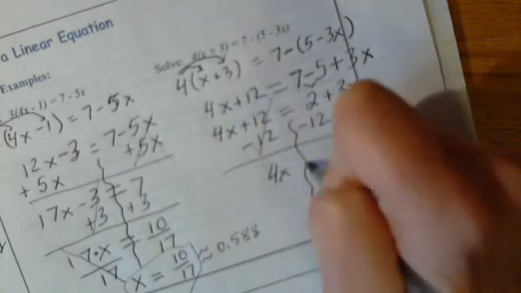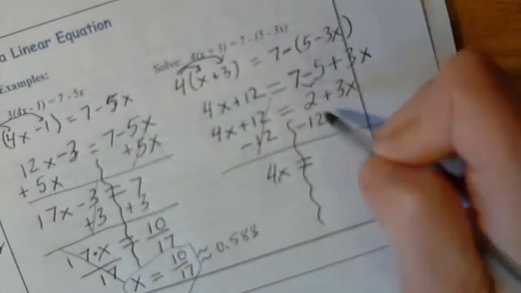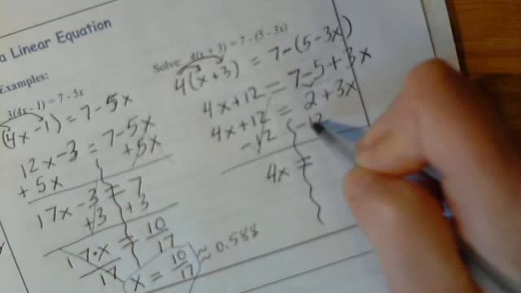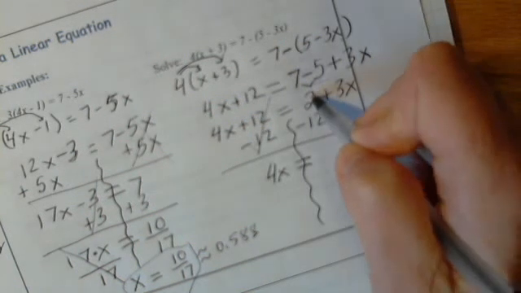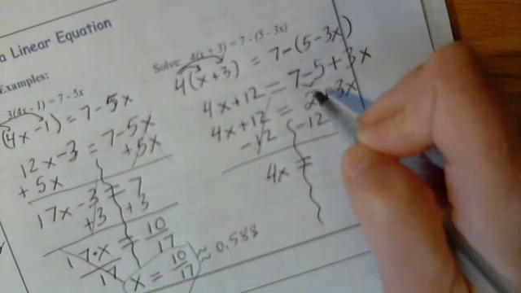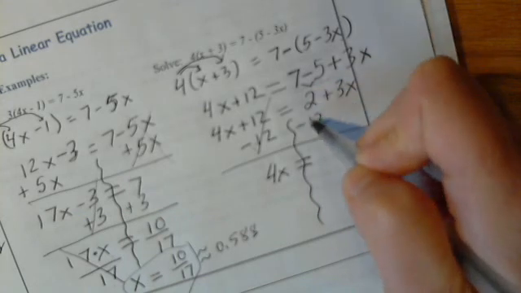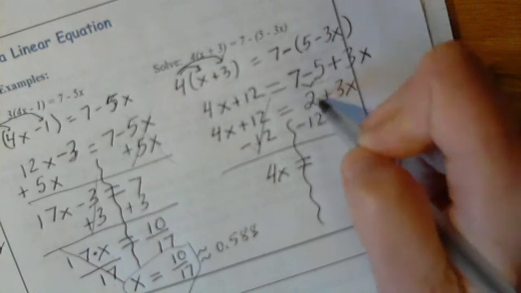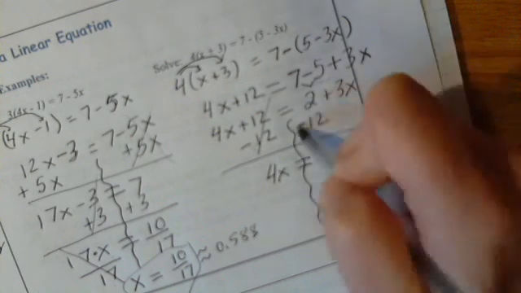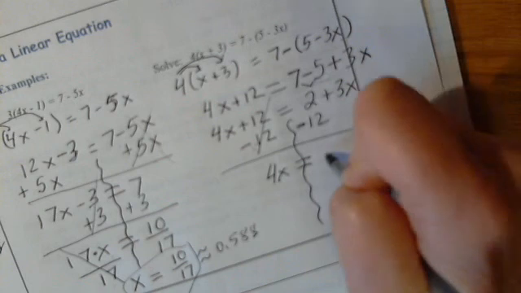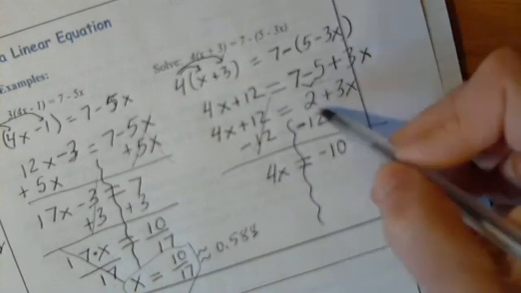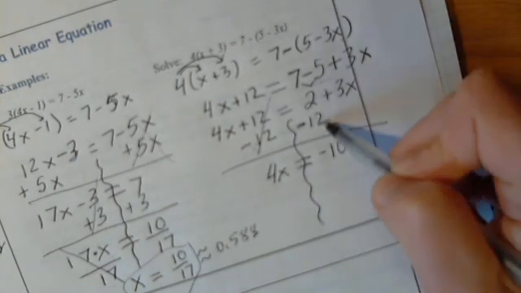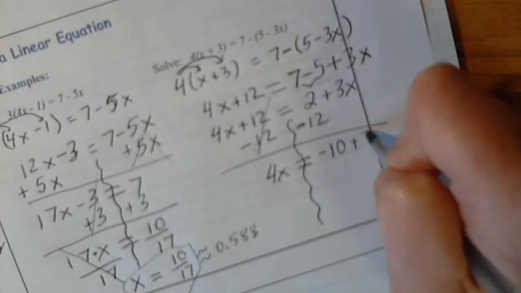Bring down 4x, put your equal sign on the wall. 2, subtract 12. Read it from top to bottom. It's not 12 take away 2, it's 2 subtract 12. Taking a bigger number away from a smaller number, I subtract the two numbers, and the sign will be negative because the larger number is negative, and I get negative 10. Check it with your calculator whenever you're in doubt. Alright, plus 3x.